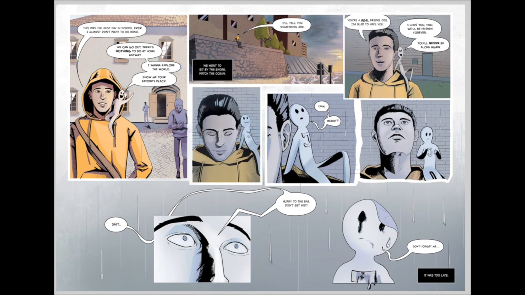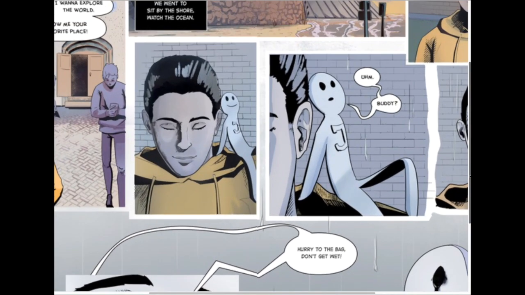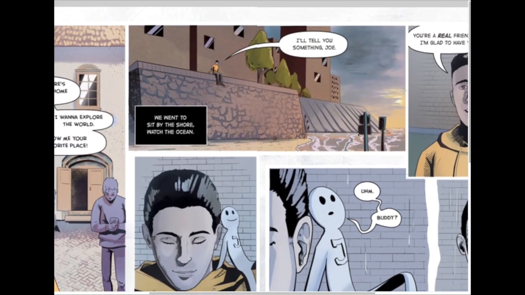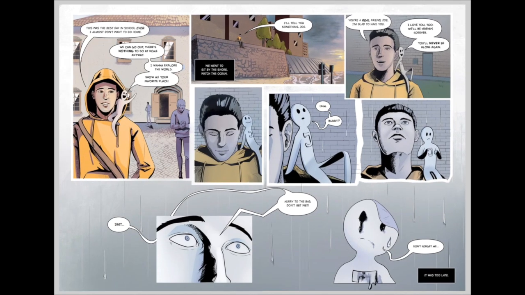Maybe this panel here, this one with the ocean, could have been made bigger, could have been worked out a little more. Let's say everything on the left side here was your standard panel, and then we get to the ocean view. That could have been the top half of this right page. I don't know, I'm just thinking out loud. Something to make that bigger.